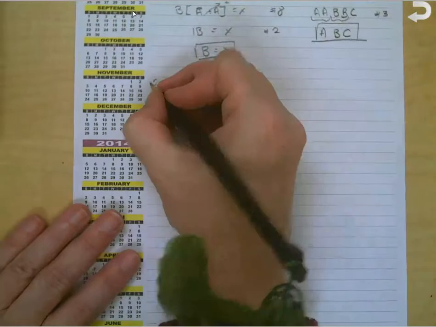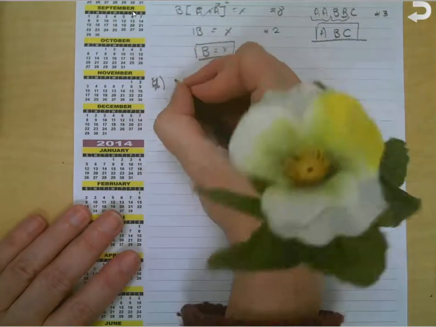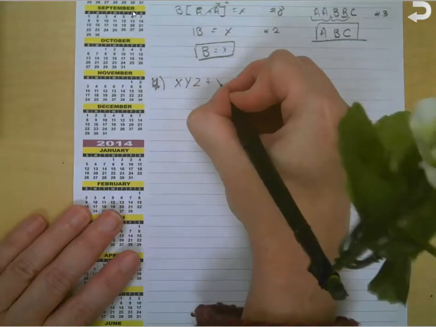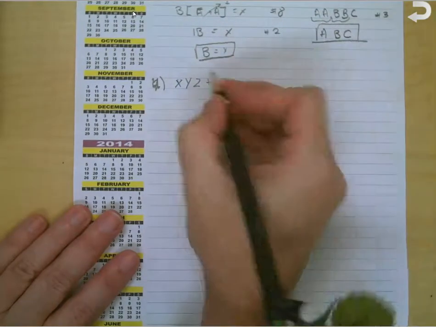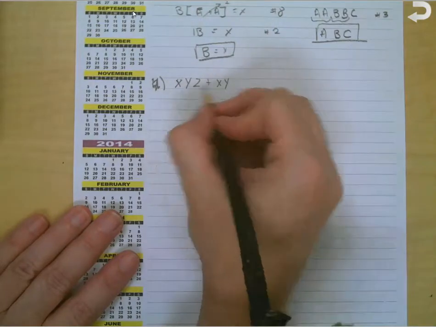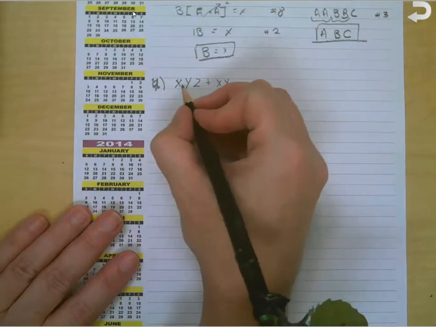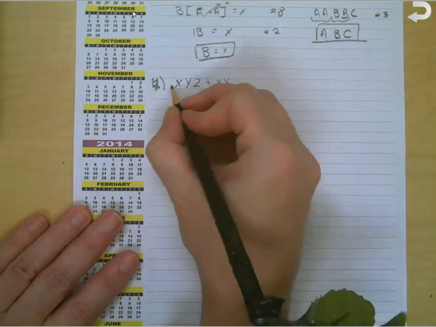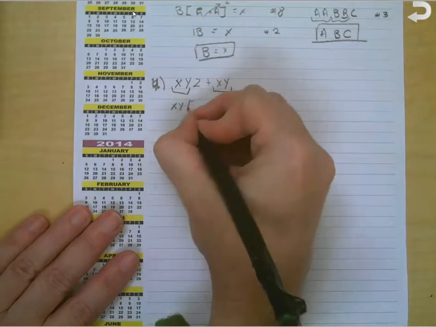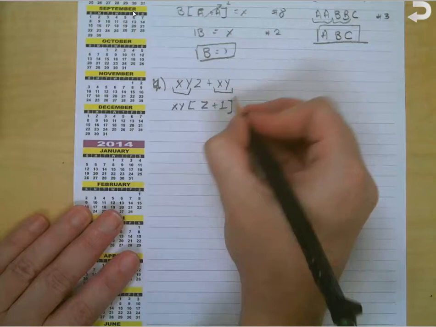Alright, the next one I'm going to do is number 4, and that one is X, Y, Z, or X, Y. Now, this one's a good one because there's a little interesting trick on there. When you factor, it's tempting to say, oh, there's an X in every one, pull it out. Whenever you factor, you want to pull out the most terms possible. So both of these terms have X and Y in common. So you will factor those out, which leaves you with Z or 1. Do not forget the 1. You can't just pull it out and drop it out.